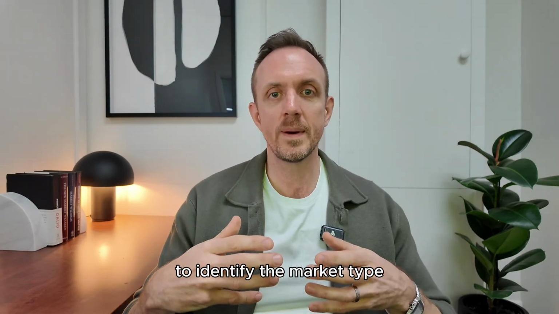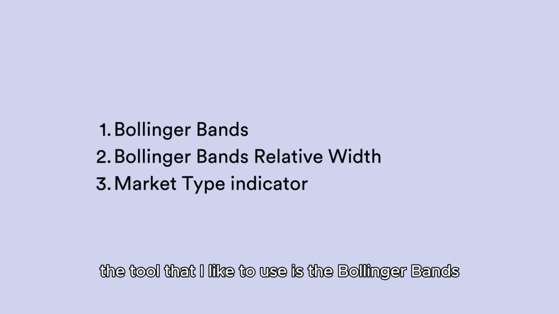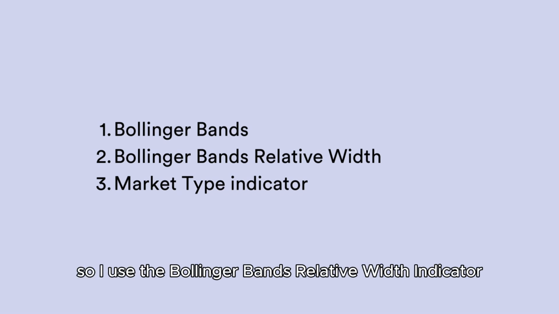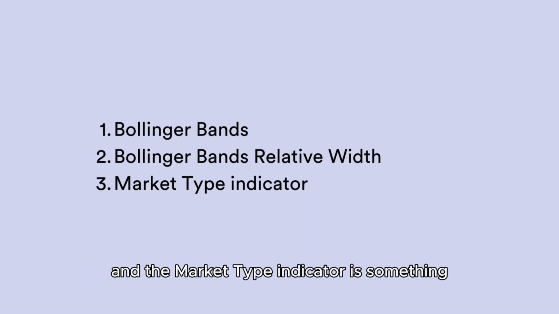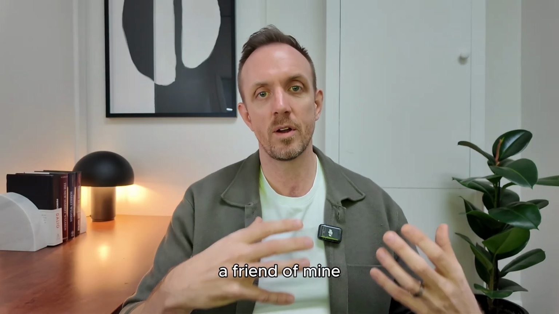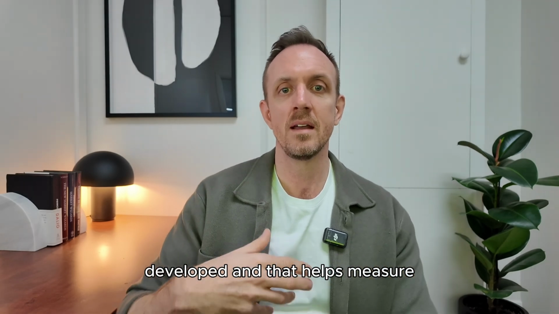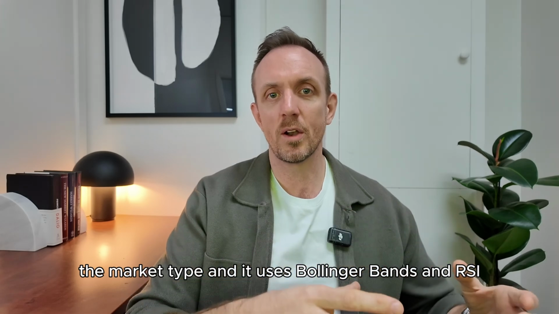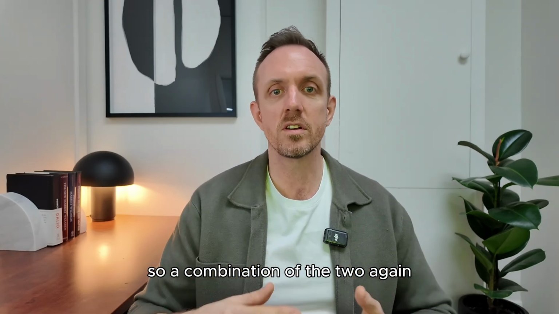So to identify the market type, the tool that I like to use is the Bollinger Bands. And then I will use variations of the Bollinger Bands. So I use the Bollinger Bands relative width indicator, and I also use the market type indicator. And the market type indicator is something a friend of mine developed, and that helps measure the market type. And it uses Bollinger Bands and RSI, so a combination of the two.